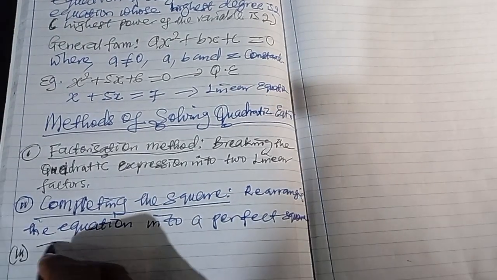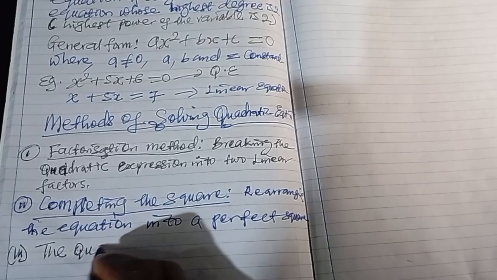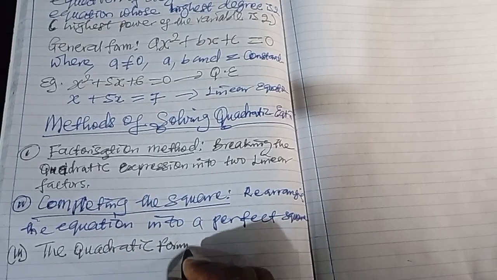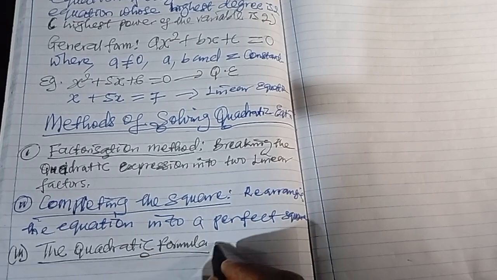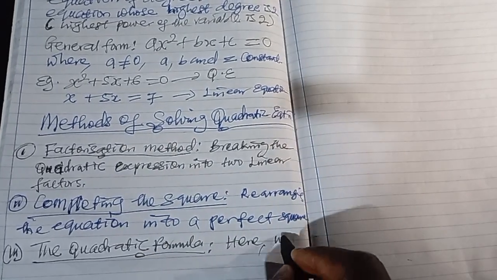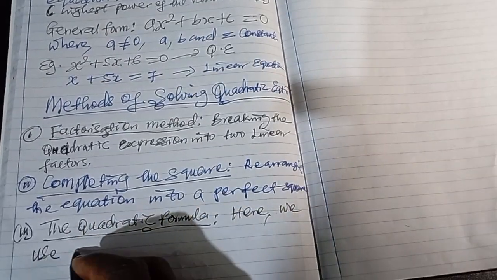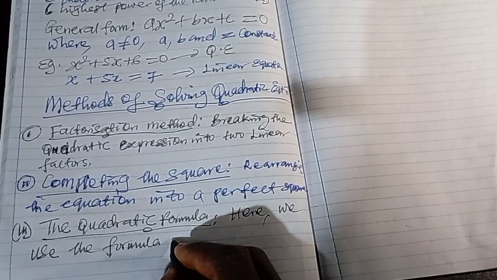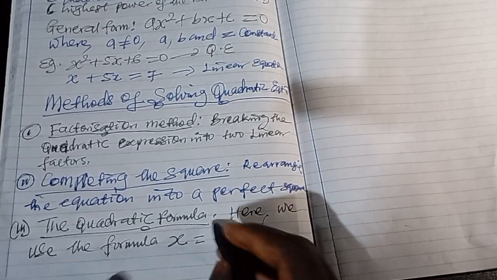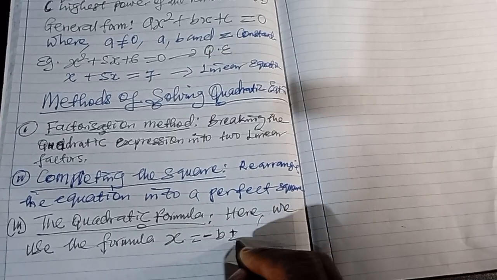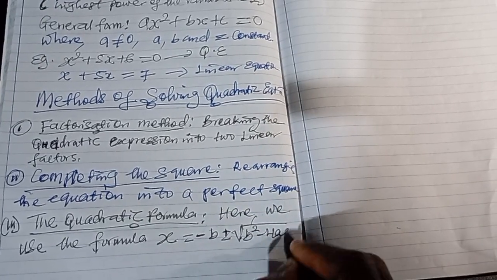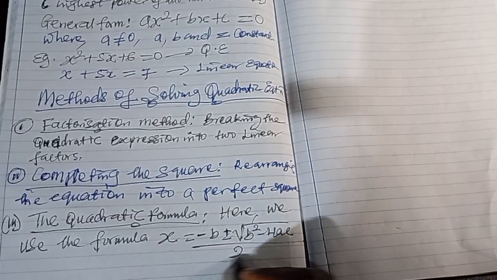Now, the formula method, that is the quadratic formula. Here, we use the formula x equals minus b plus or minus the square root of b raised to power 2 minus 4ac, all divided by 2a.